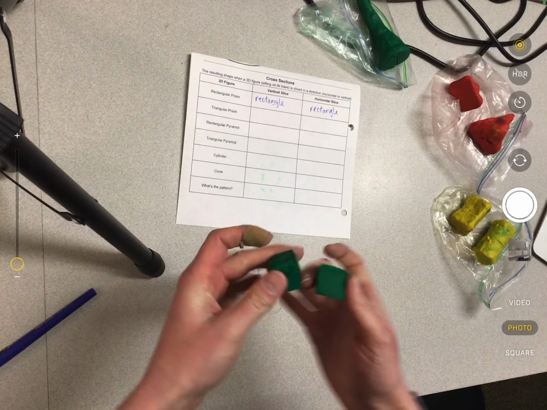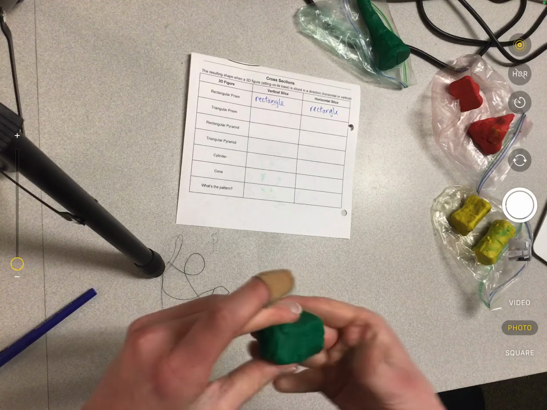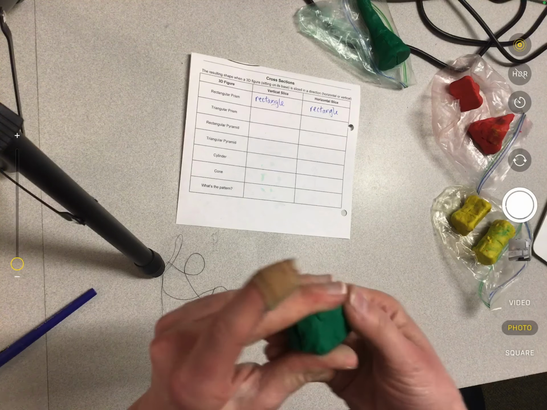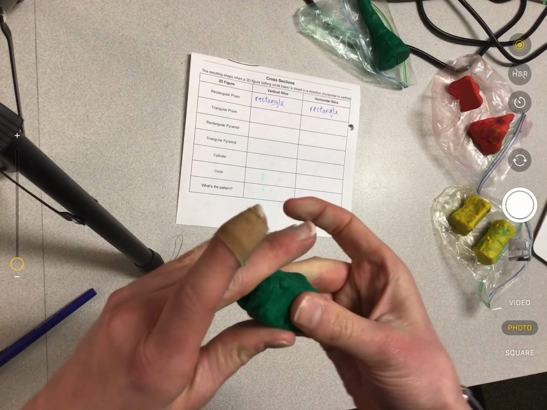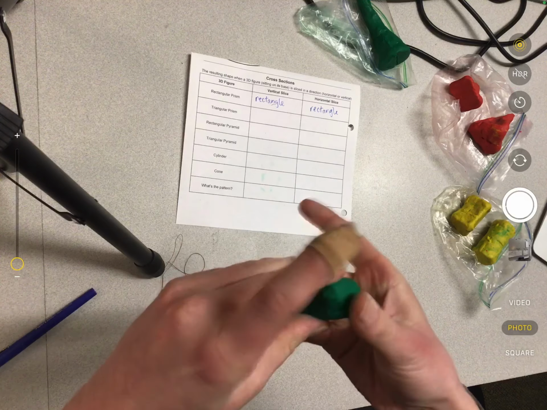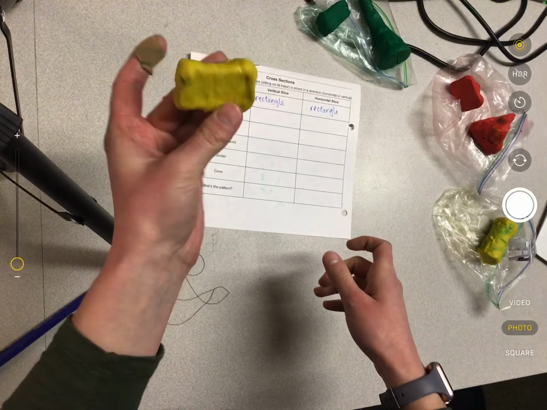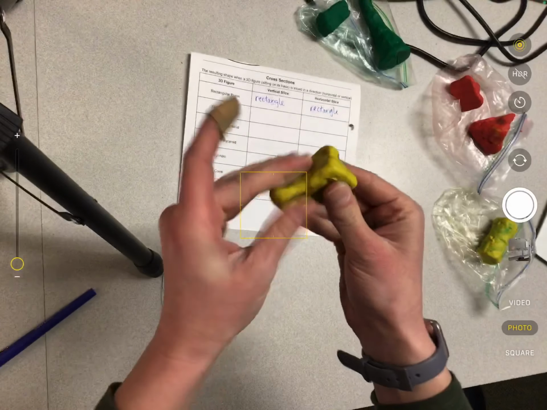Now let's move to a triangular prism. My triangular prism, I do have a very specific base because I want to make sure that my triangles are my base there. So here is my triangular prism. You can see my triangles on either side and then the three sides that connect them.